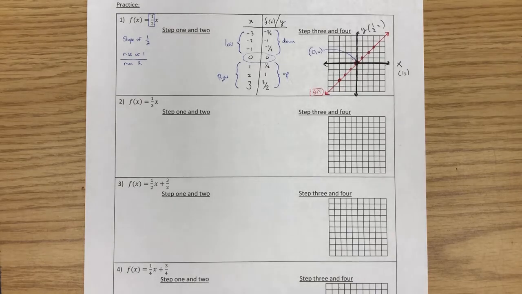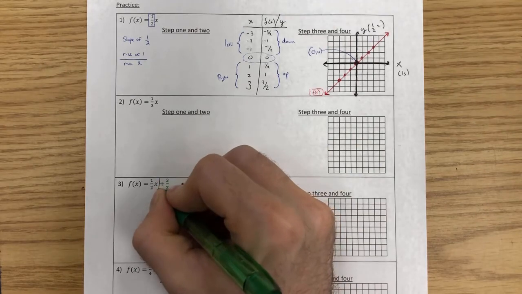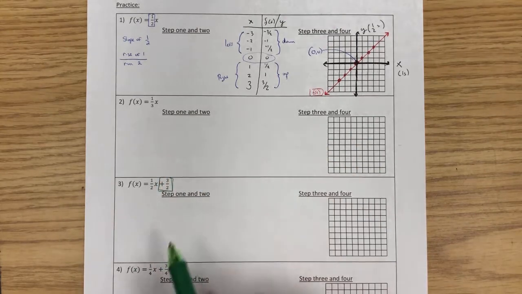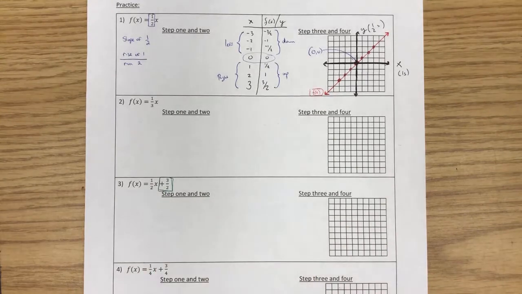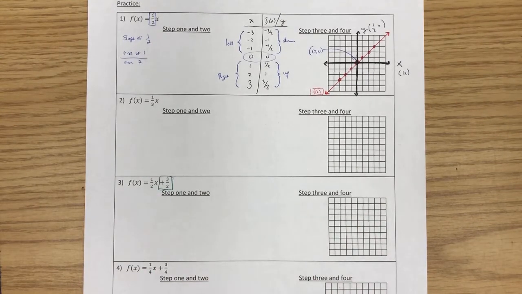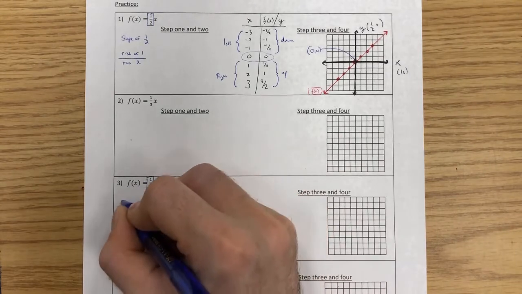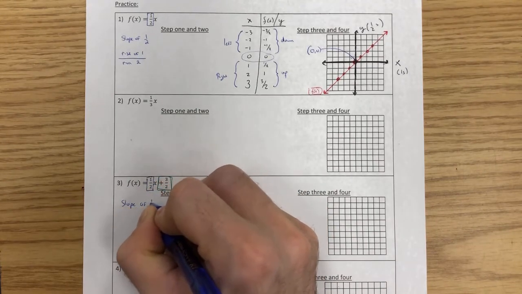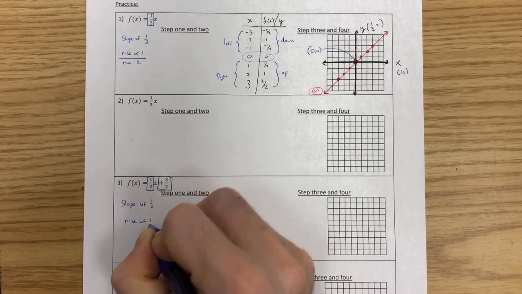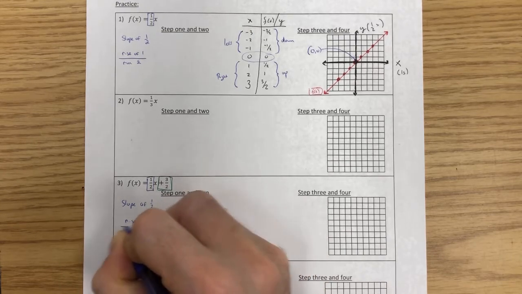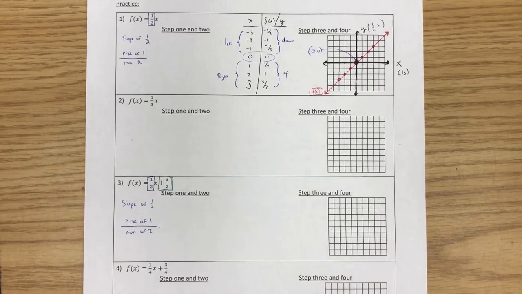Well, you might notice that we have something added to this equation. This thing. It's still my half x, but I'm adding a 3/2. And that causes us to wonder, if I still have this right here, I still have a slope of 1/2, which means I still have a rise of 1 and a run of 2. What does that have to do with it? Well, there's really only one way to find out.